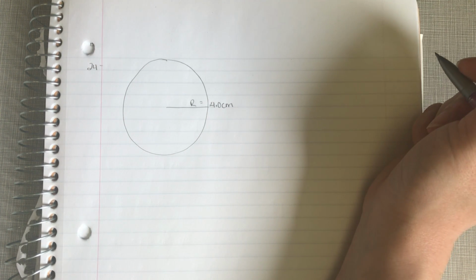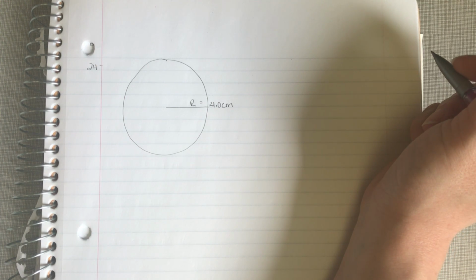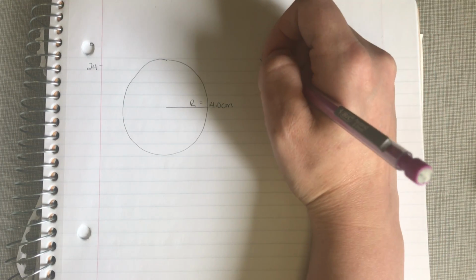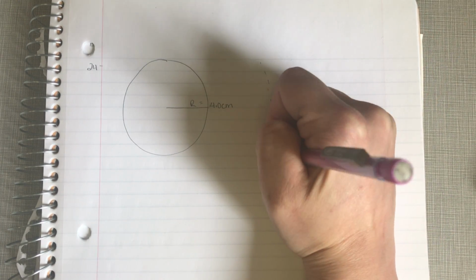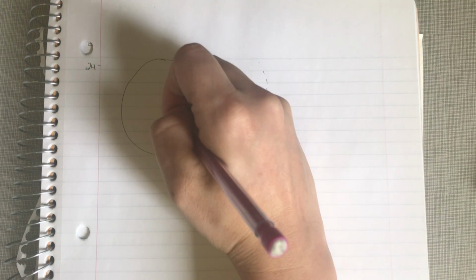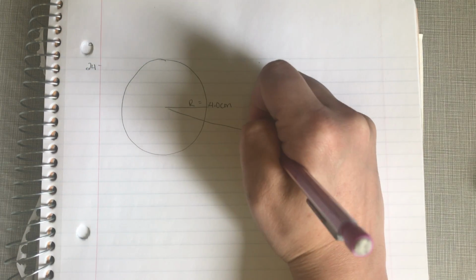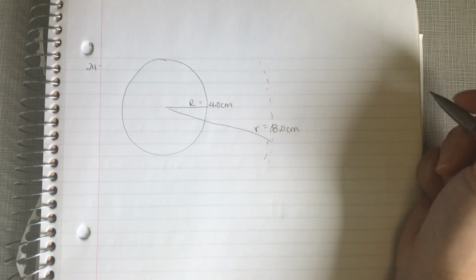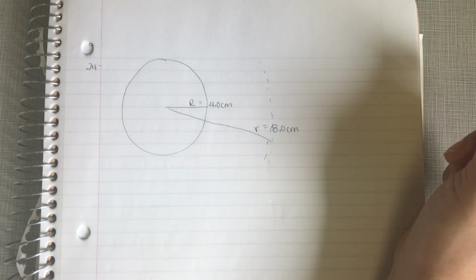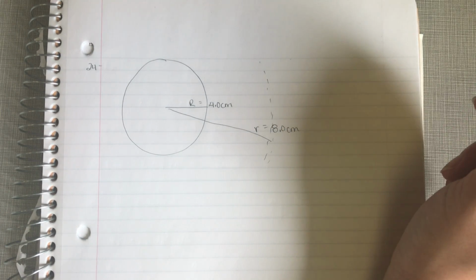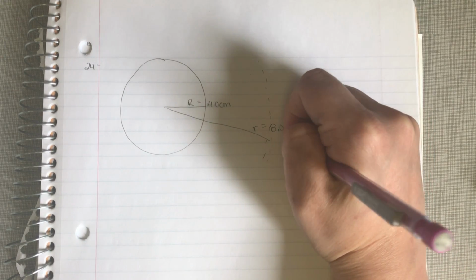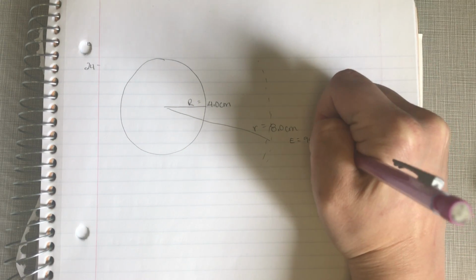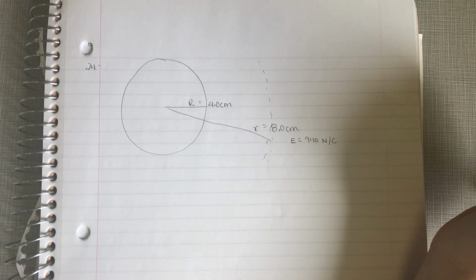At a distance of little r equals 8 centimeters from the center of the sphere, the electric field due to the charge distribution has a magnitude of E equals 940 newtons per coulomb.